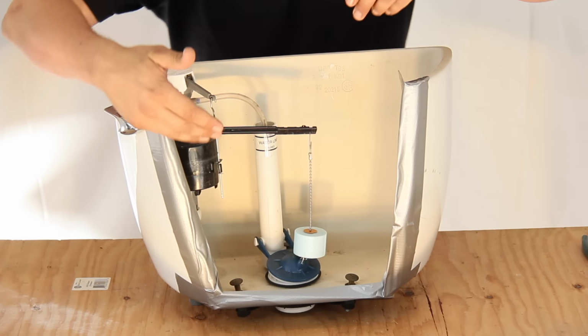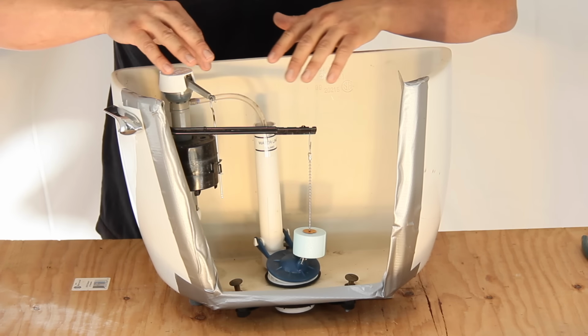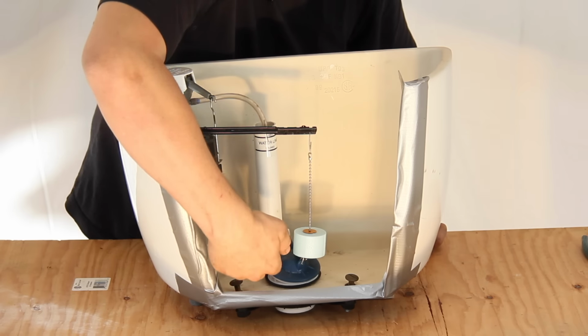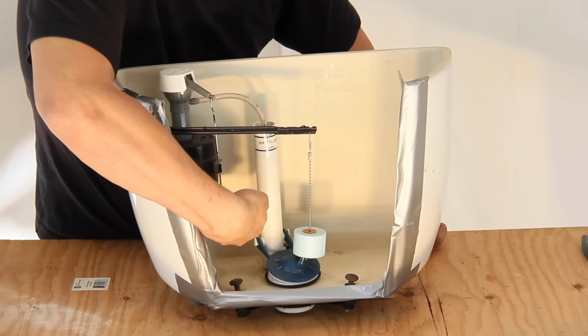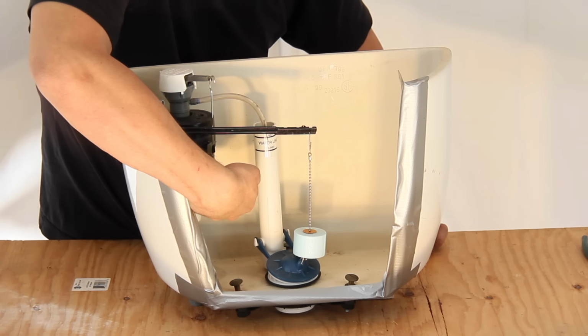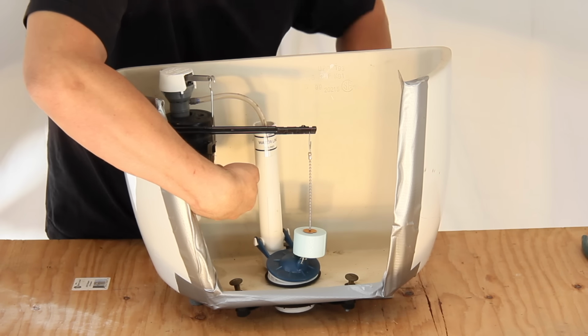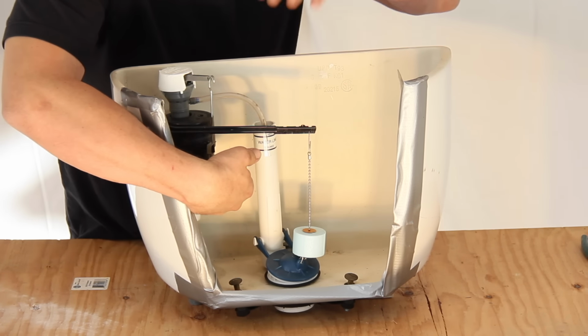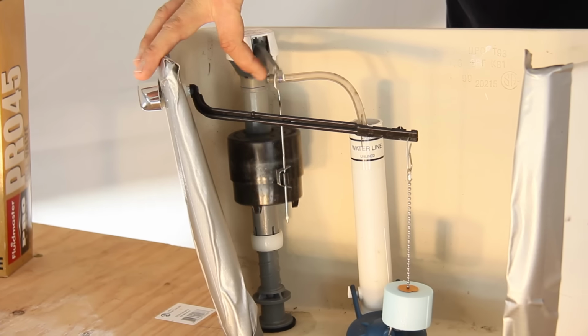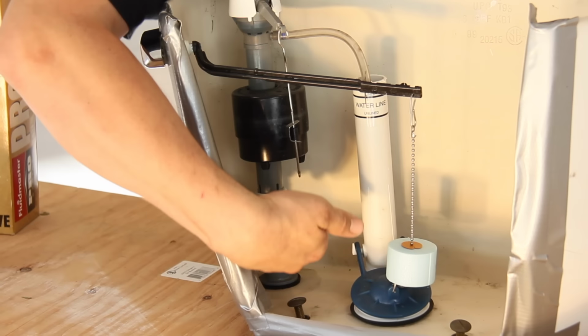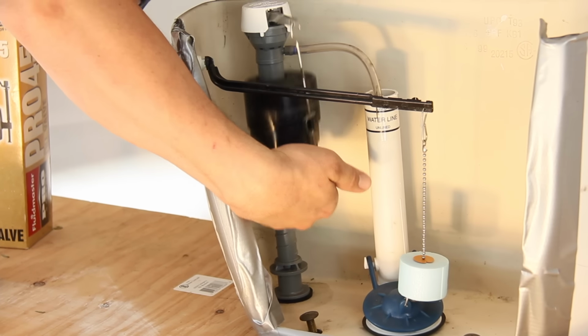So the way this works is the water shuts off the fill valve by filling up the tank. And so if you can imagine, the water just fills, comes up, comes up, comes up, and as soon as it hits this level here, it tells the water to stop flowing into the tank. The water comes up, it stops.